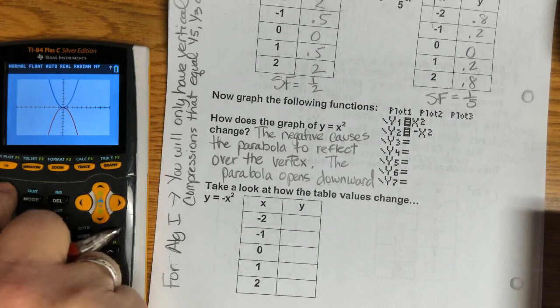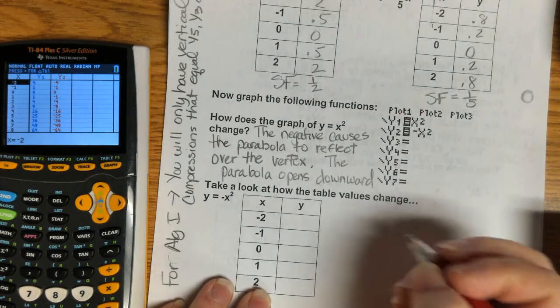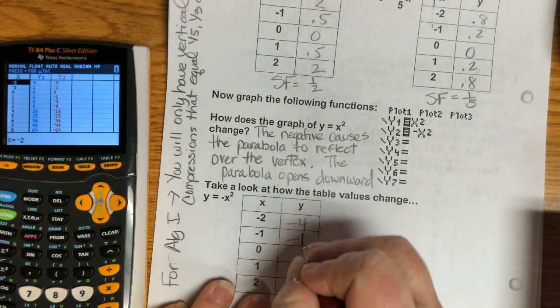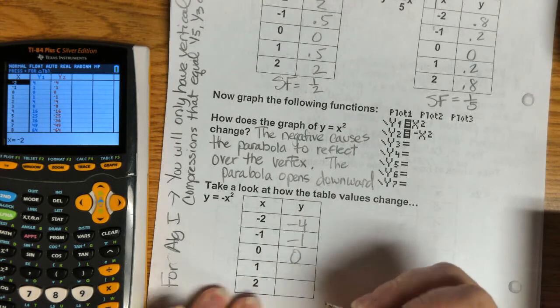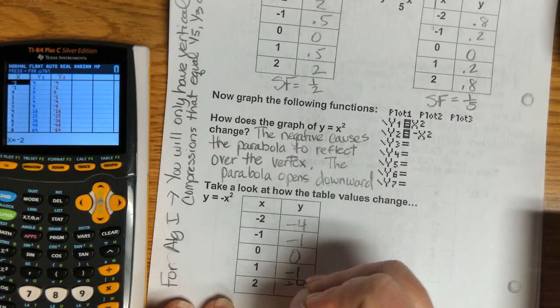So let's look at the table. And they want the table of values. Negative 2 is negative 4. Negative 1 is negative 1. 0, 0. So we're staying with our vertex there. Negative 1 and negative 4. Okay?